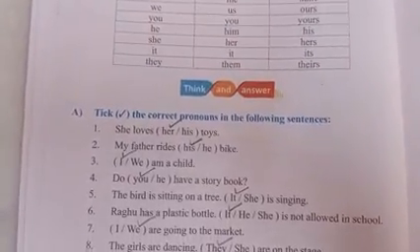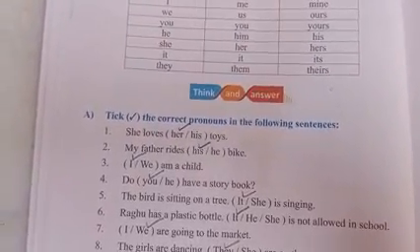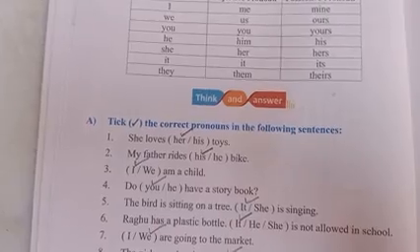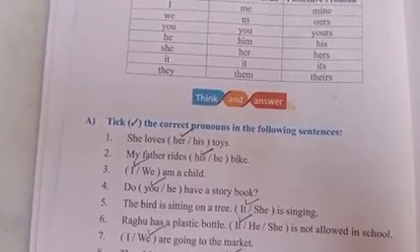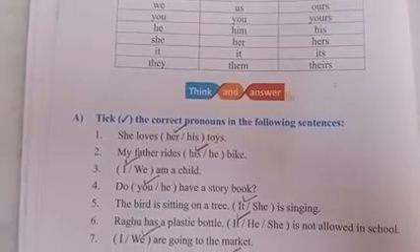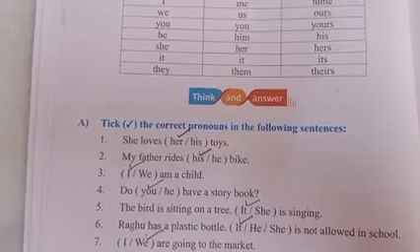Tick the correct pronouns in the following sentences. She loves her toys or his toys? Her toys. She loves her toys. Number 2, my father rides his bike. For father, we are using his.